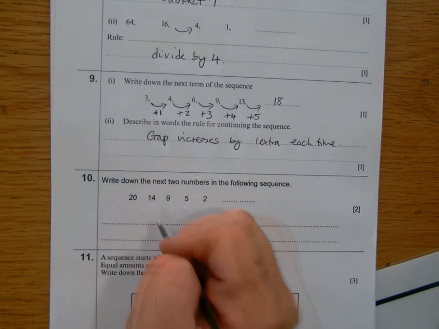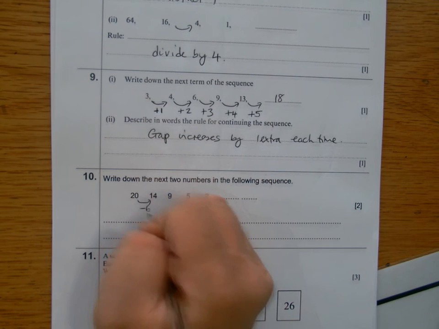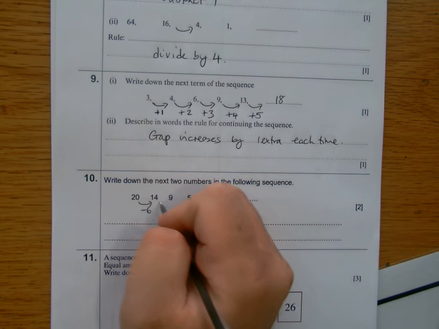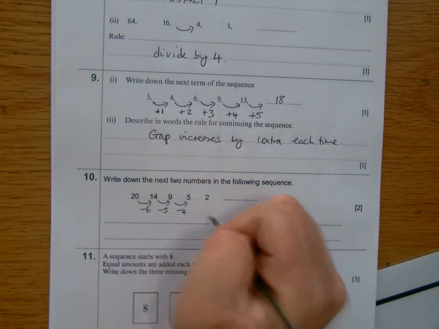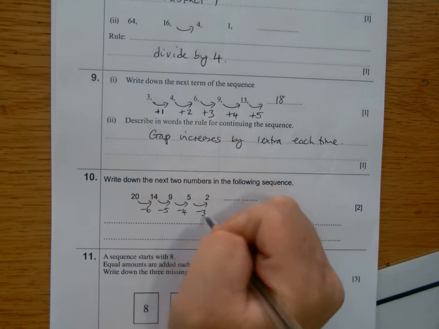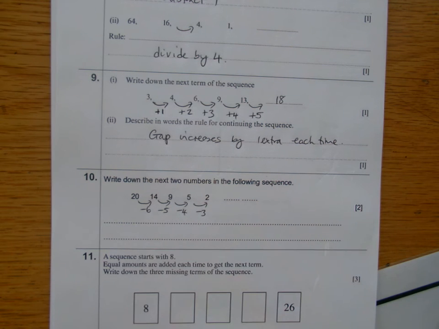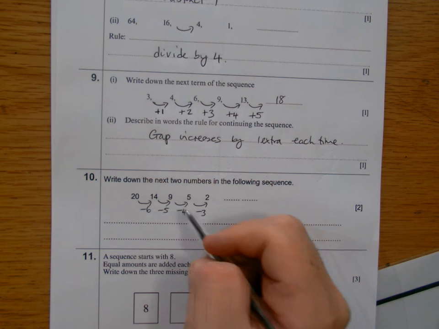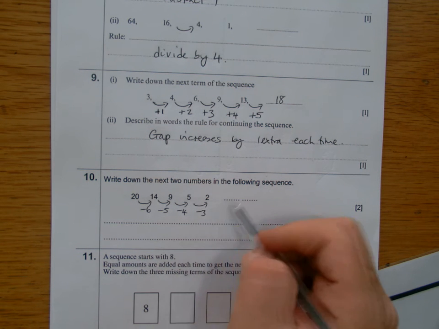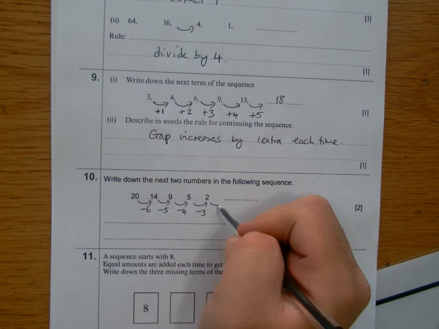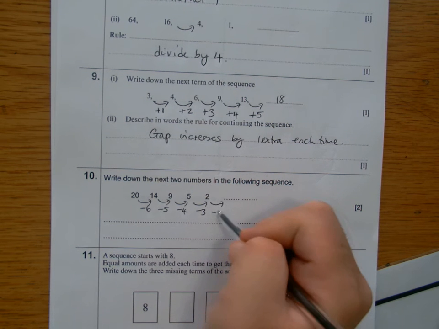Number 10 then, again, careful now to check each gap. So the gap there is 6, isn't it? It'll be going down 6, and then we're going down 5, and then we're going down 4, and then we're going down 3. So the gap is reducing, but we are taking away, aren't we? It's going down. So the next gap, of course, then is going to be take away 2.